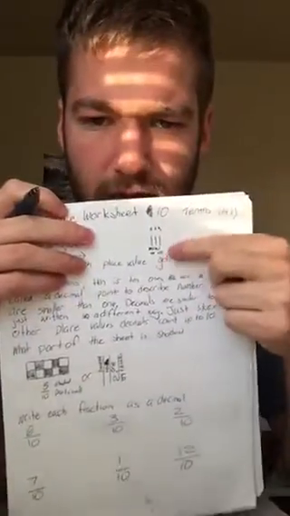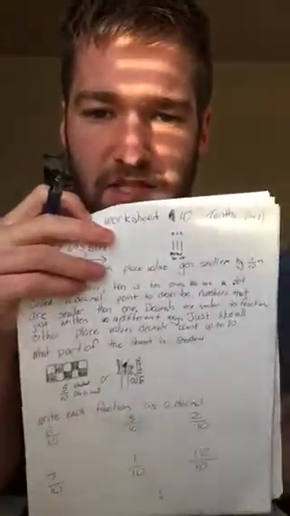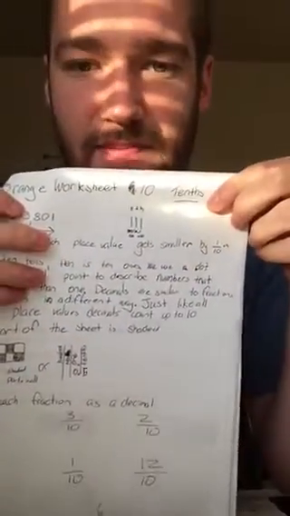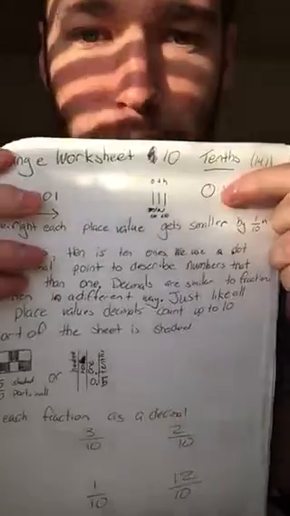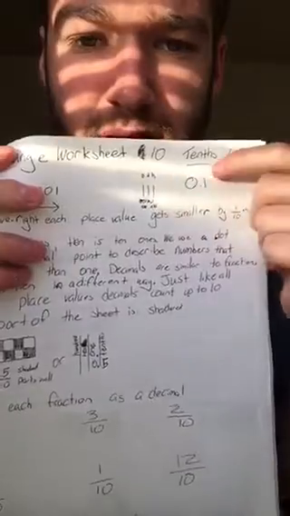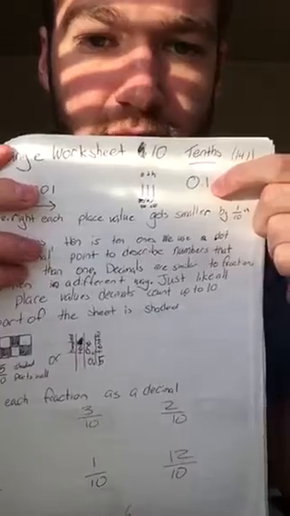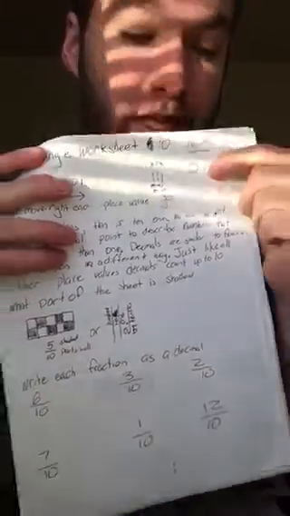Let's think about it. What if we get 10 times smaller as we go? What would be 10 times smaller than 1? What that is, is tenths. Tenths. Okay? And we write tenths like this. 0.1. Okay? That point is called a decimal point. It goes right after our ones place. So this 0 is in our ones place. And then we do our decimal point. And then this 1 is in our tenths place.